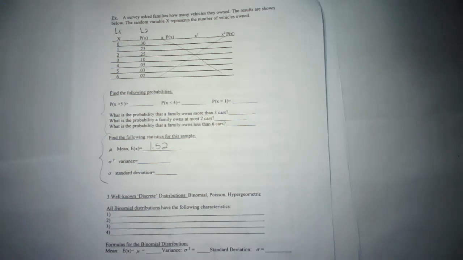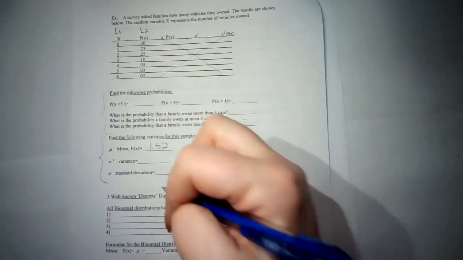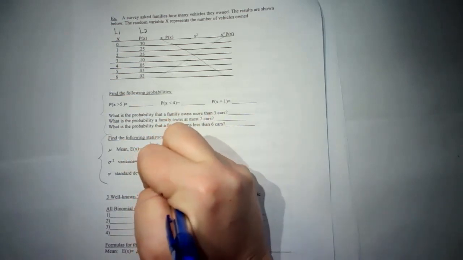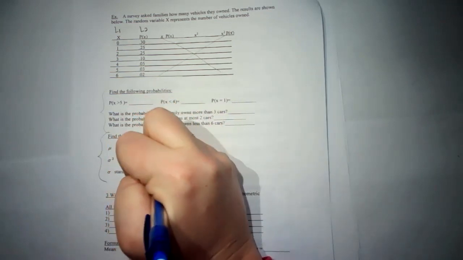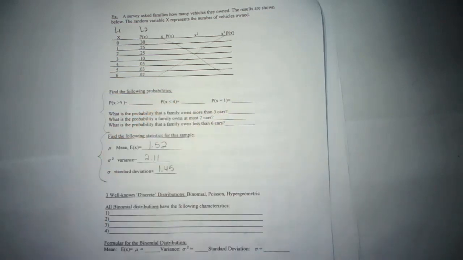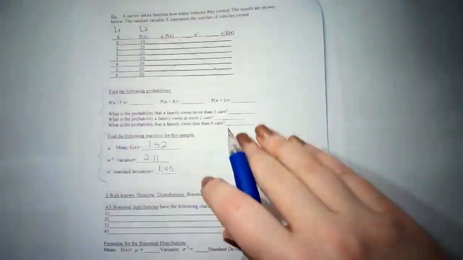But here's our standard deviation, 1.45. Okay, and then if I go out 4 decimal places or so with him and I square him, that's going to give me my variance, which would be 2.11. Is everybody okay with those numbers? Is that what you got? Okay, good deal. All right, so let's go back up then and answer some probability questions.